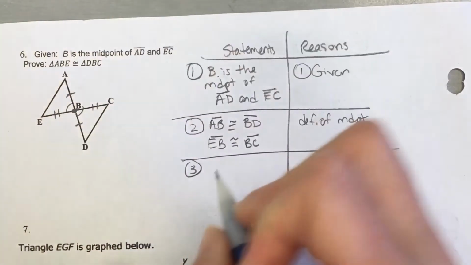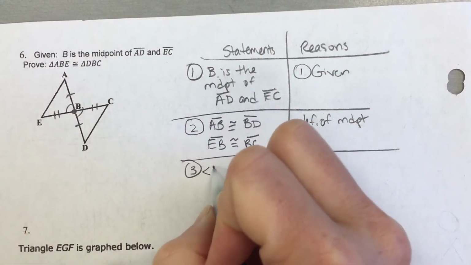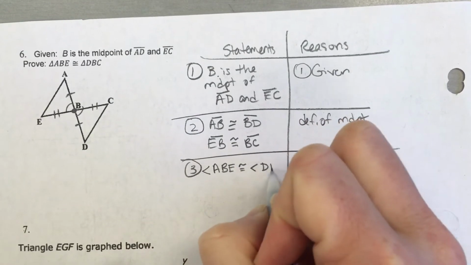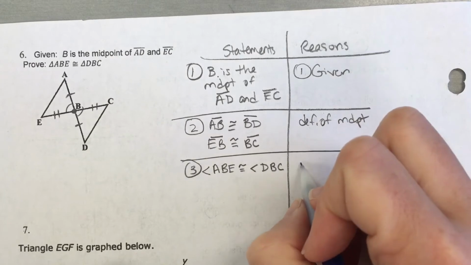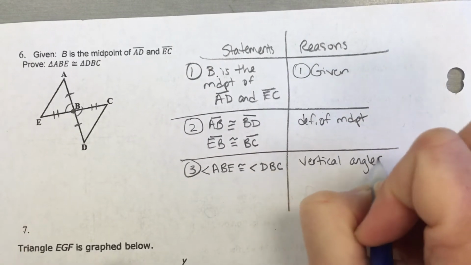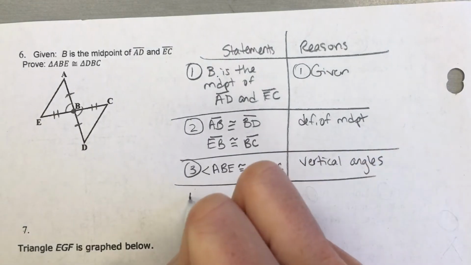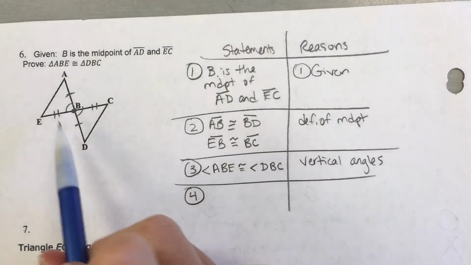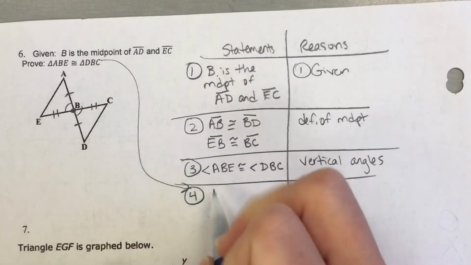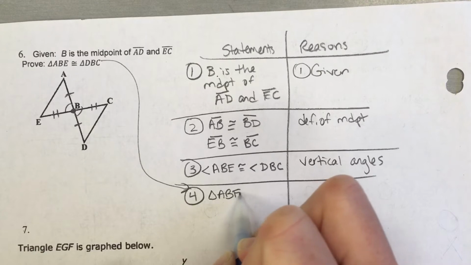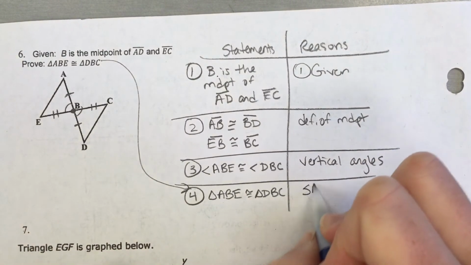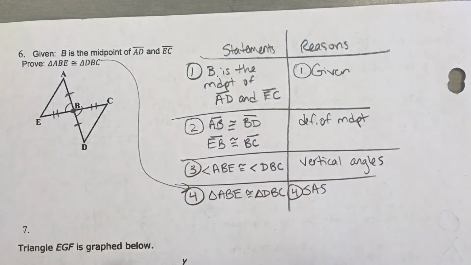I can mark vertical angles. So angle ABE is congruent to angle DBC. Vertical angles. And number 4, I now have side angle side. So what I'm trying to prove, triangle ABE is congruent to triangle DBC, side angle side.